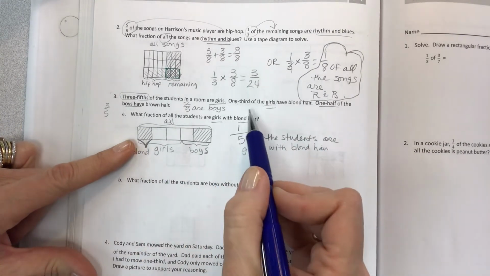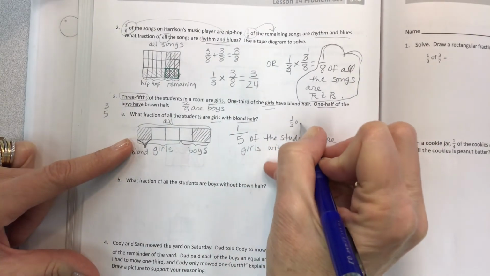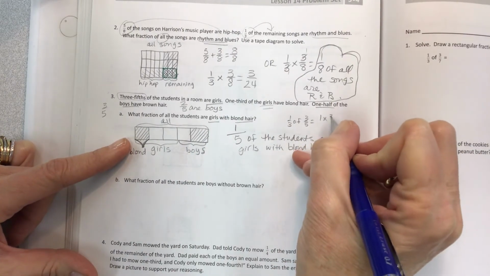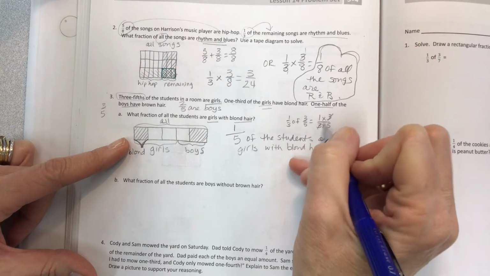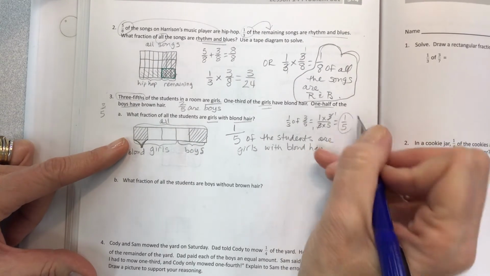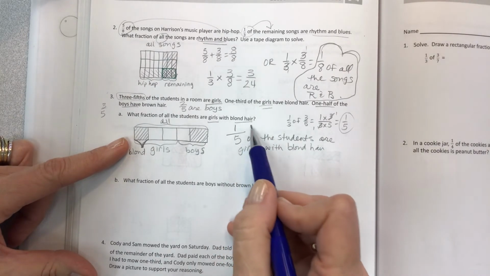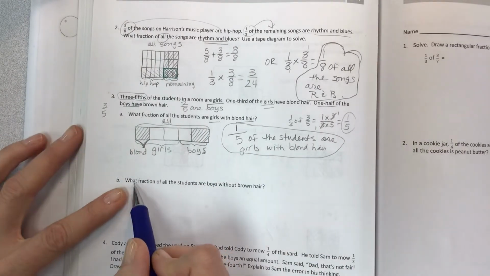Okay, and so that is the 1/3 of 3/5. And again, you set that up 1 times 3 over 3 times 5, and then you go, oh gee, I can cross cancel these for 1 and 1, and then you end up with 1/5. That's the math way, or you can just look at your tape diagram. So that works too.